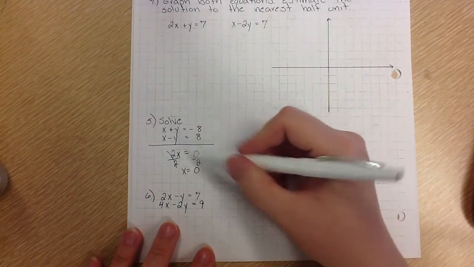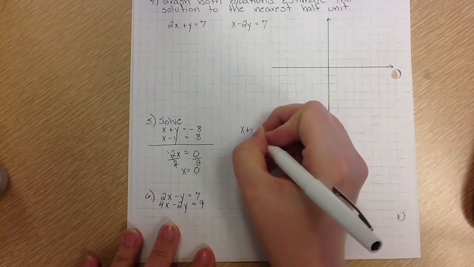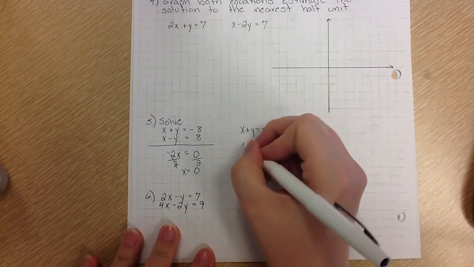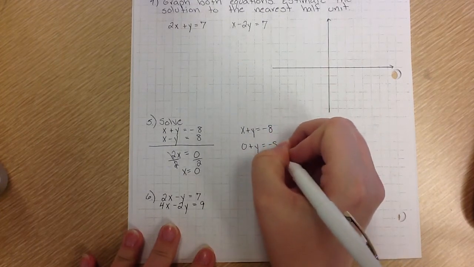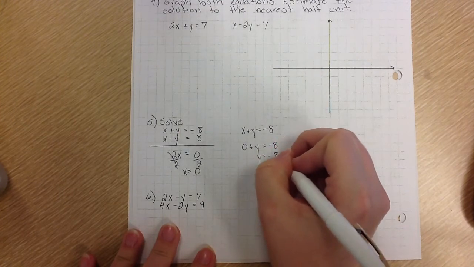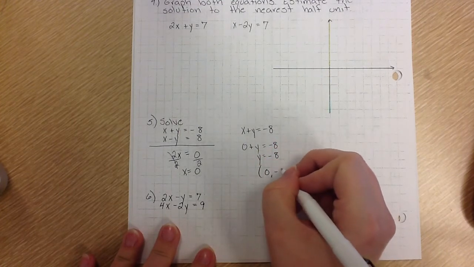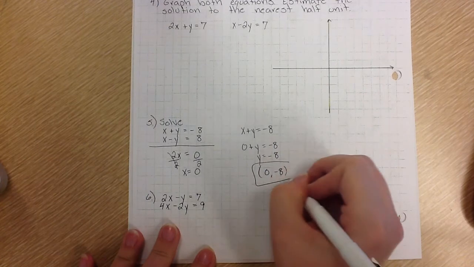So now if I plug a 0 in for x here, let's say x plus y equals negative 8, it'd be 0 plus y equals negative 8. Well, then y equals negative 8. My ordered pair is 0, negative 8.